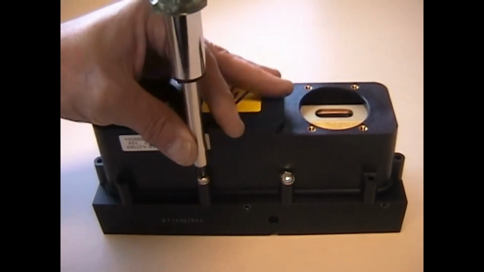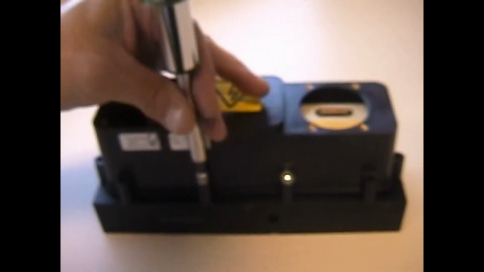Remove the outer screws from the PMT housing cover and lift the cover off.